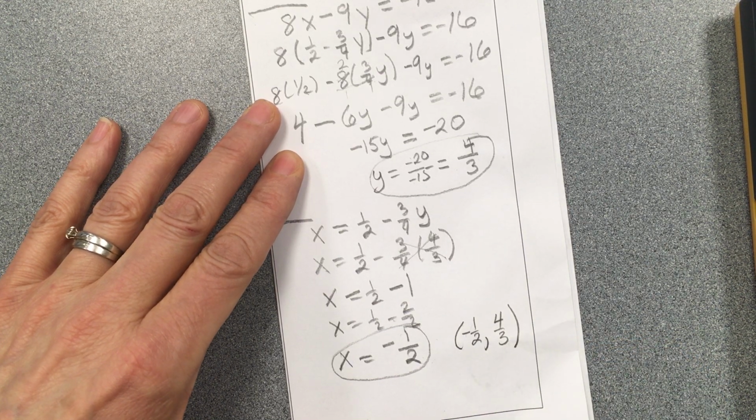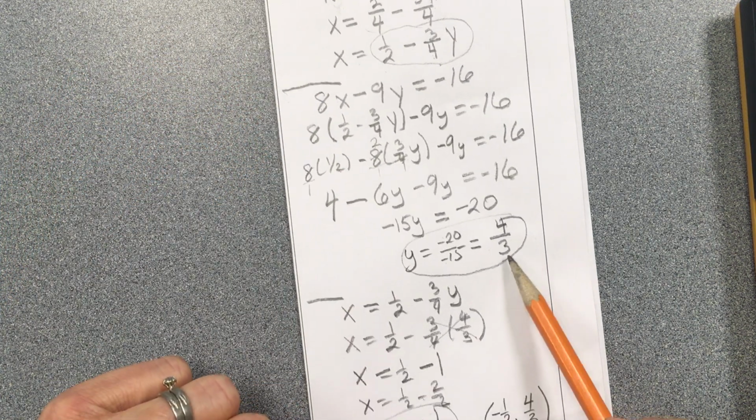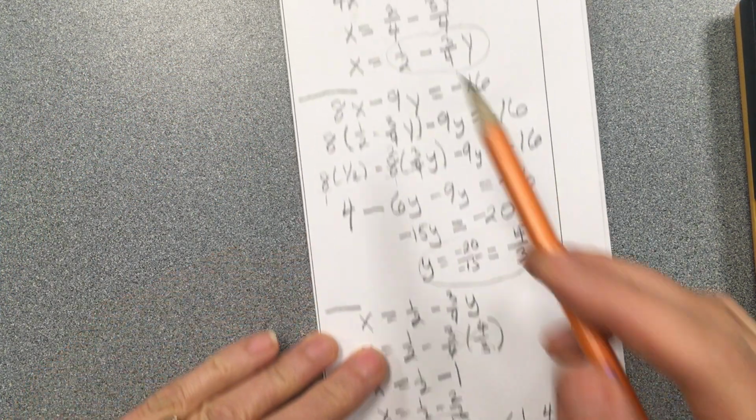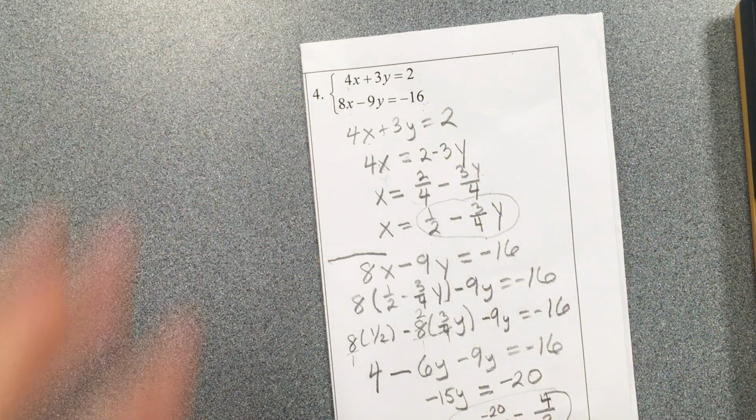And always with a check, if you wanted to make sure that was right, you could put your two values for x and y into the two equations, and you should come up with two true statements. That would be your check.